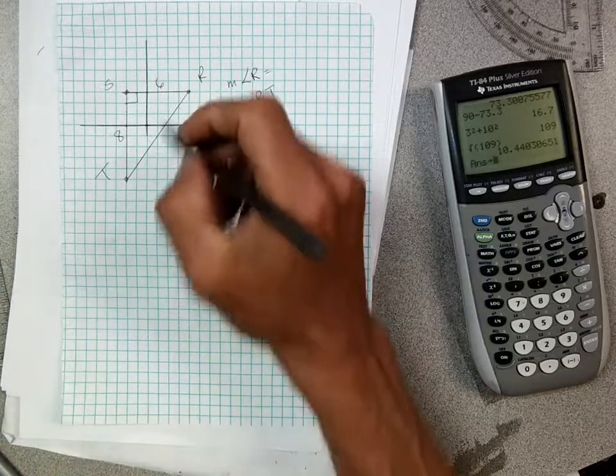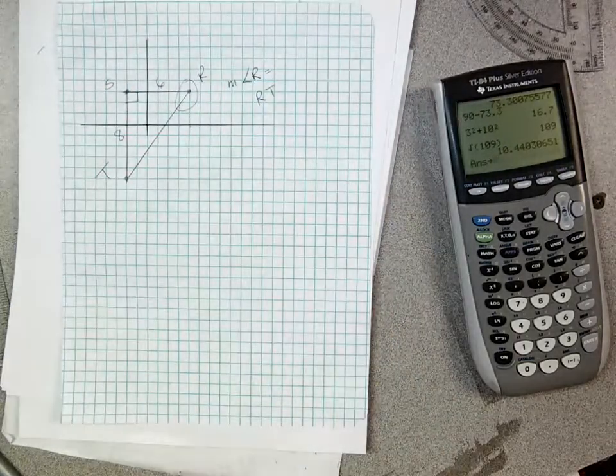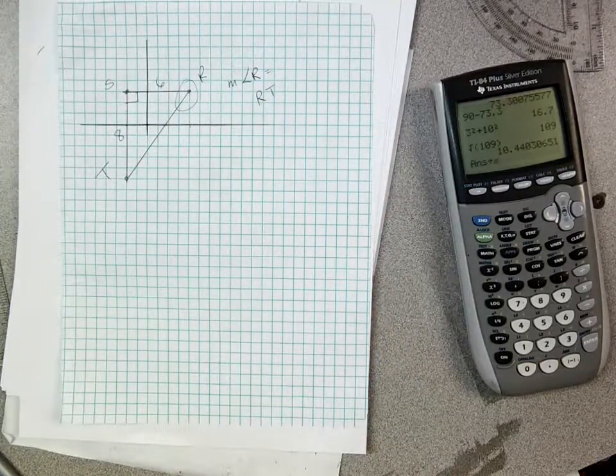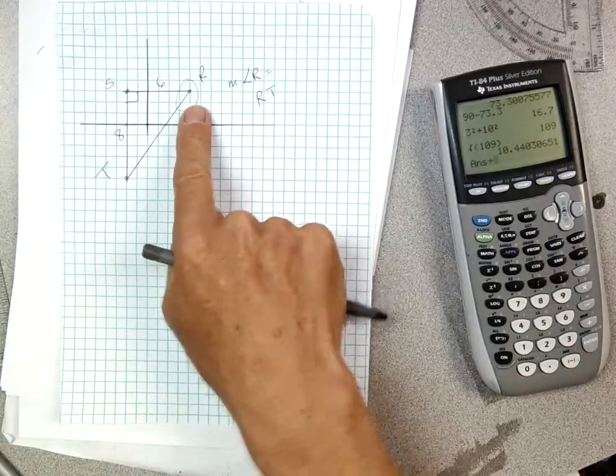Well, angle R. Let's see. If we need to find an angle, we go through our notes. I have memorized it, of course, because I made the sheet. Step 1, pick an angle to solve for. Well, how about R, because that's what we're asking for.